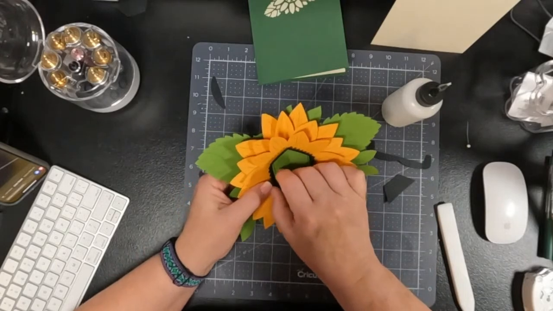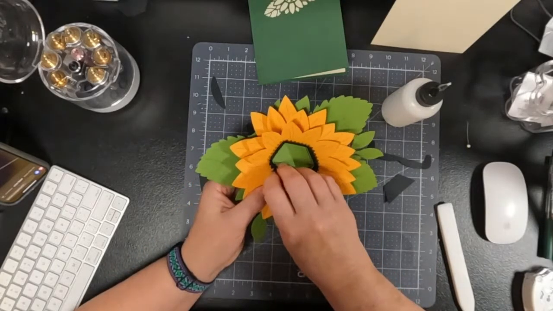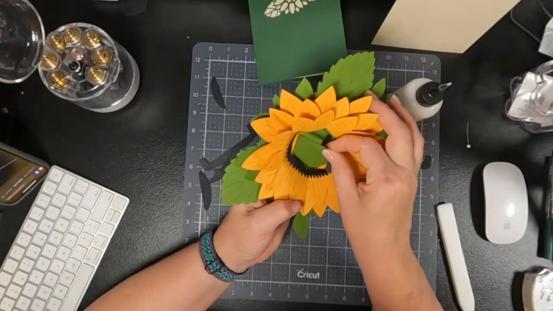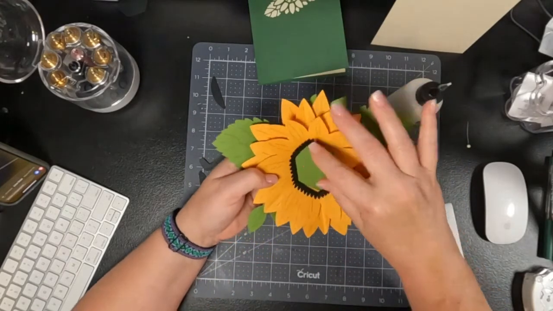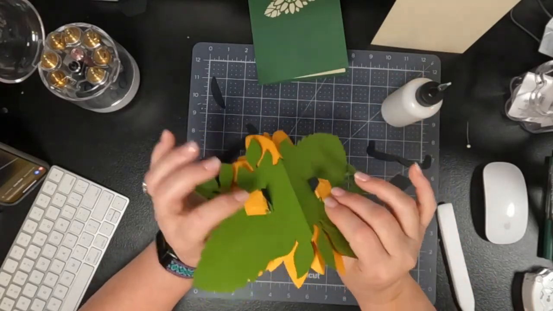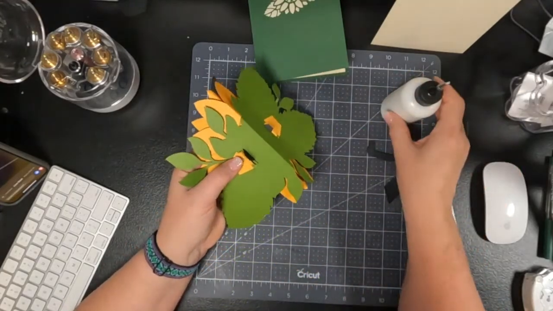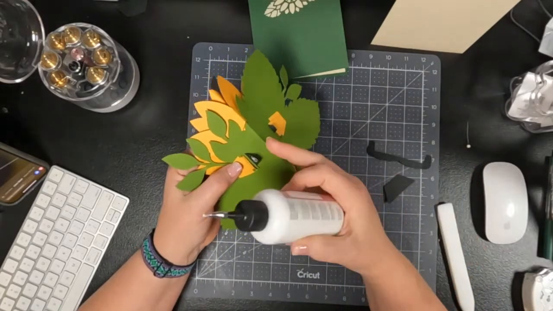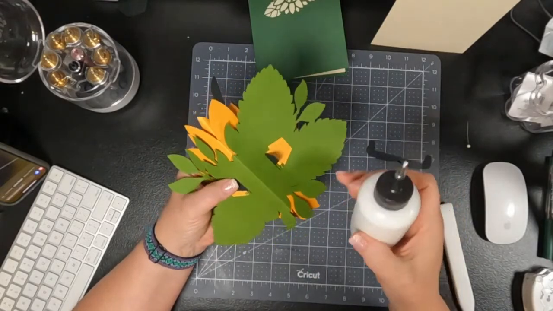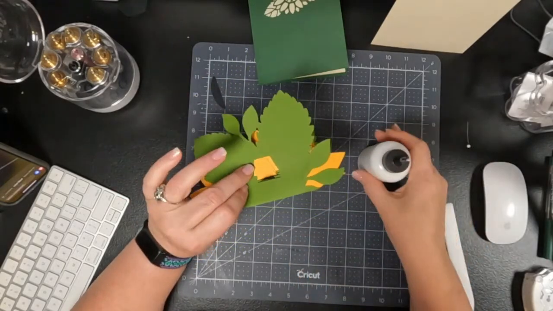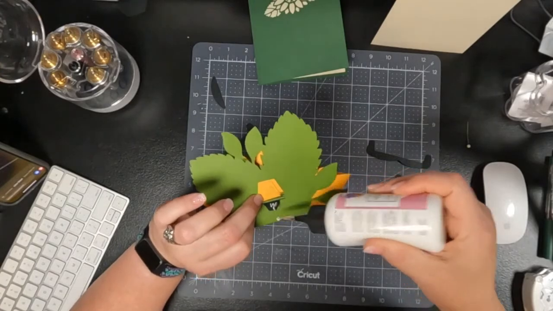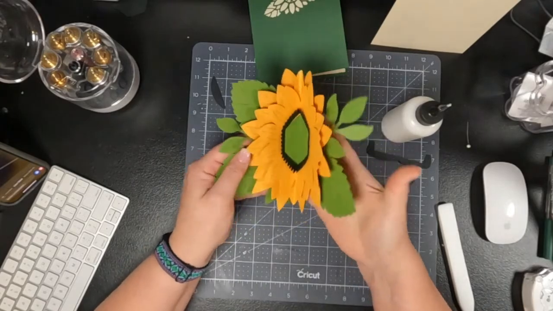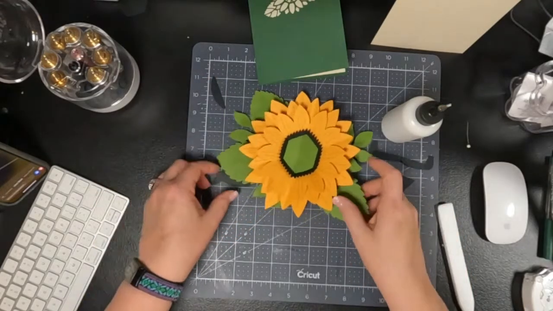Oh, it says into the last. Okay. So we're going to put that into the last one. There we go. Yeah, there we go. And then we're going to bring that in. And fold it over. Like so.